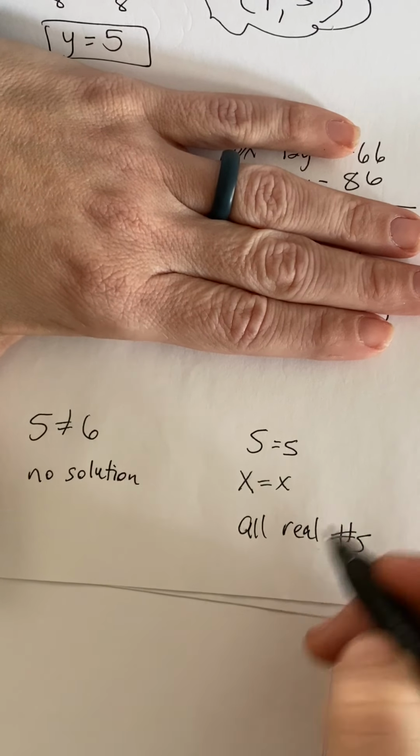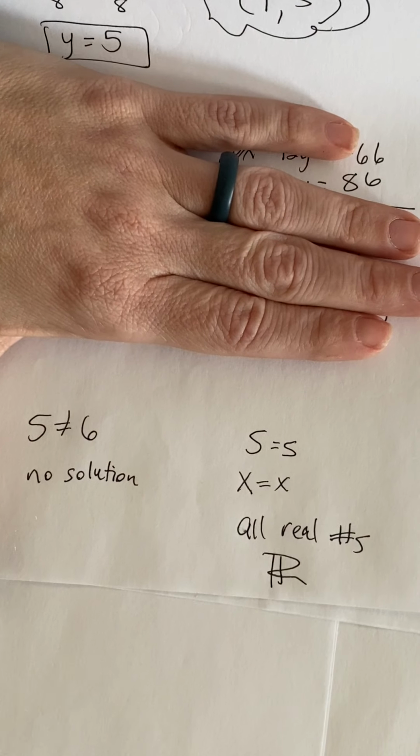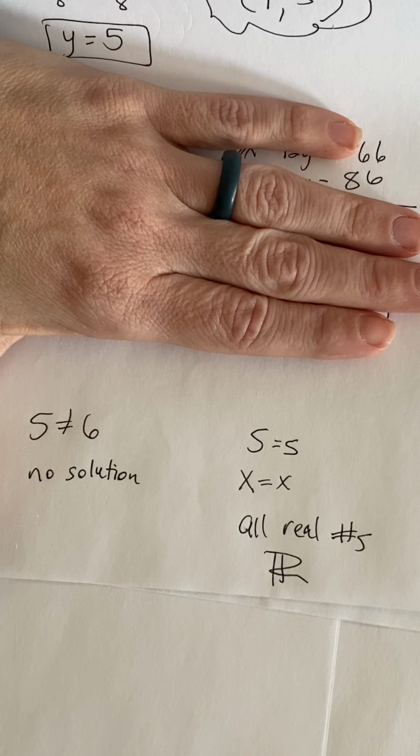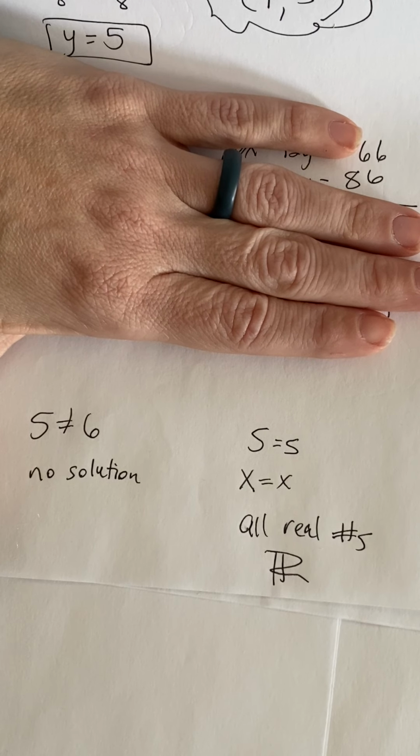One of the things I like to show students, the shortcut to writing all real numbers is a little r that looks like that. They like it. It's very mathy. It's just shorthand. So for those of you who like to nerd out with notation, that's another little fun one.